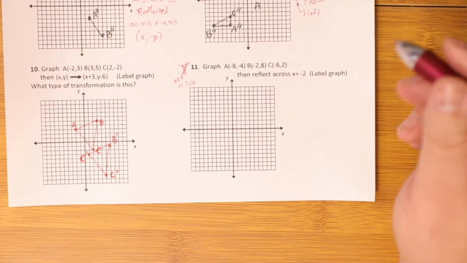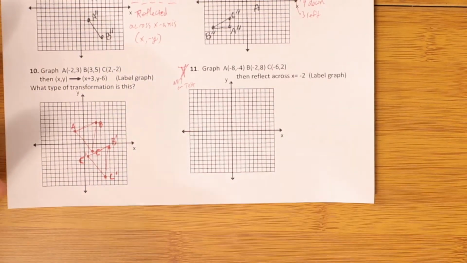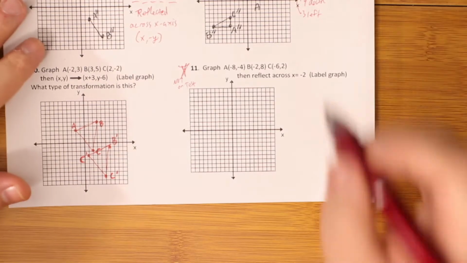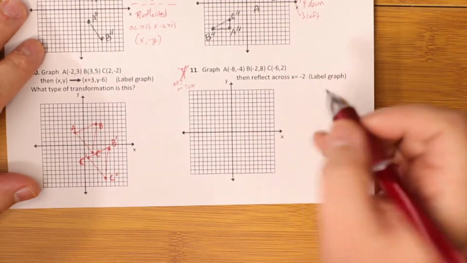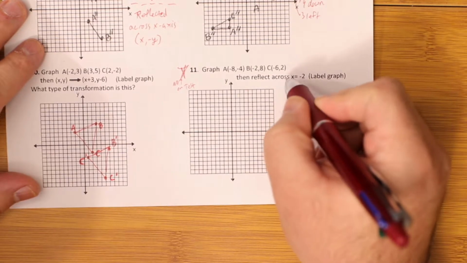Number 11. This has it where you're going across x equals negative 2. And because we're doing distance learning, we're not doing that. This problem, the way it's written, would not be on the test. I'm going to fix it so that we have another good example. And I'm just going to take off this piece.